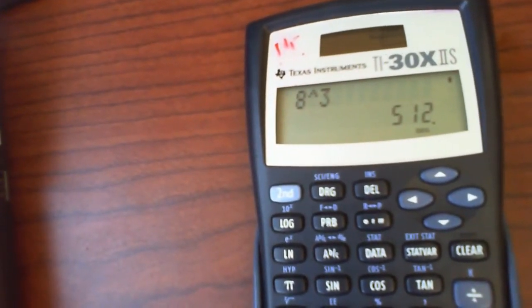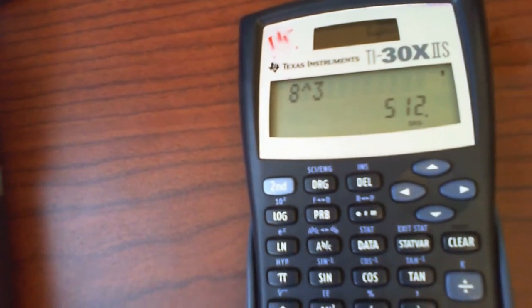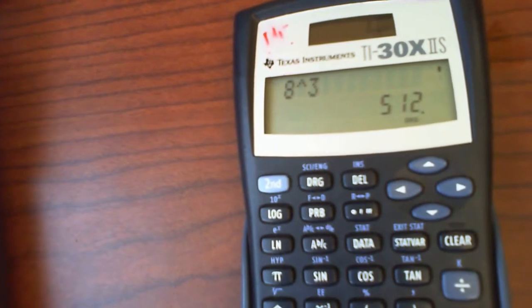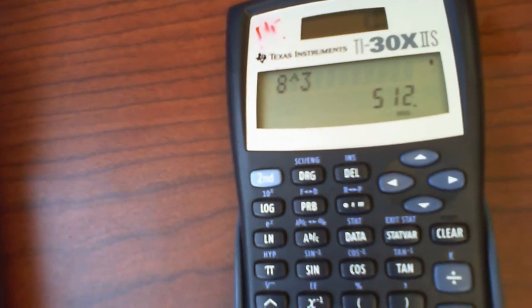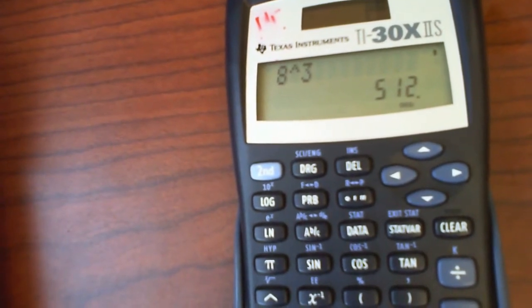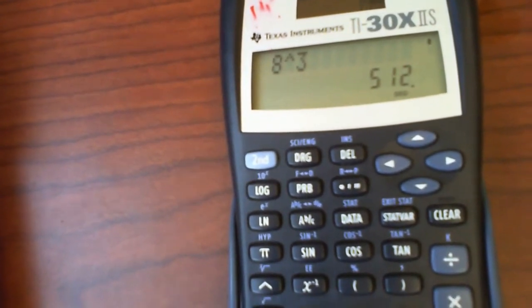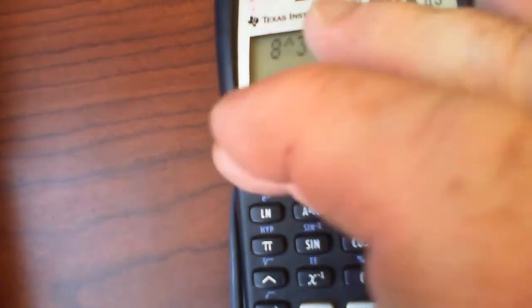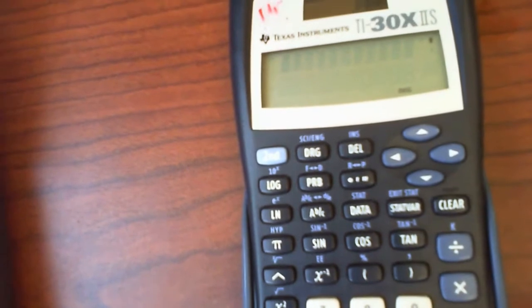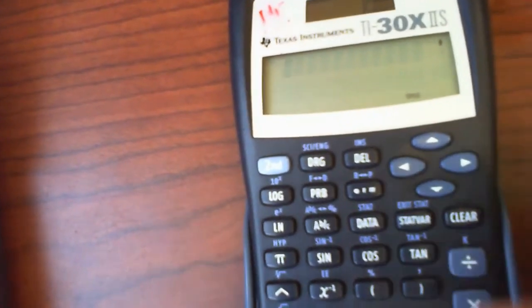Well, what if I have the number 512 and I want to ask myself, what's the cube root of 512? Or what number multiplied by itself 3 times gives me that 512? So then I just kind of go backwards. First, let's clear out what we have on the screen. And then I want to find the cube root.